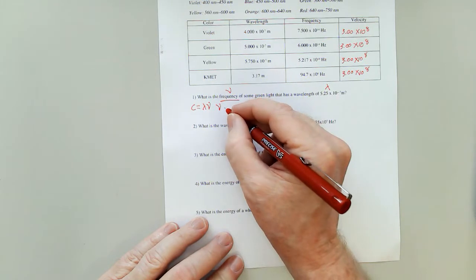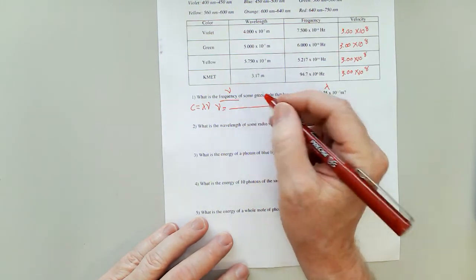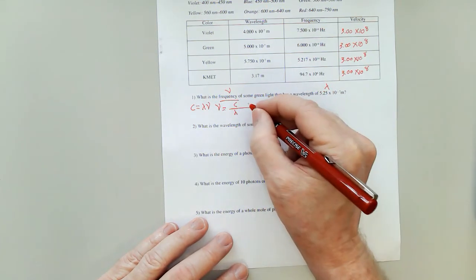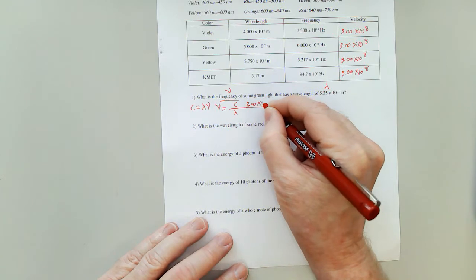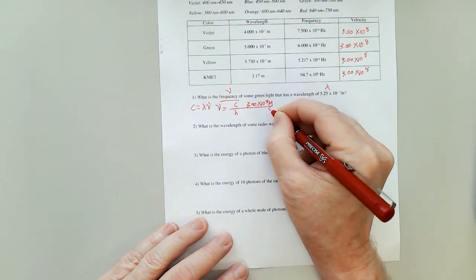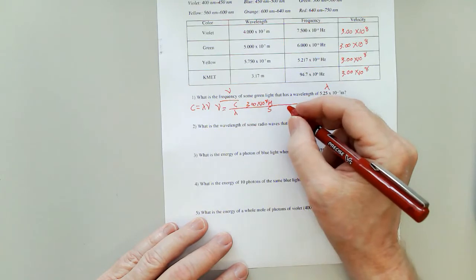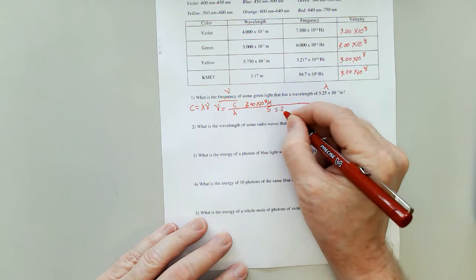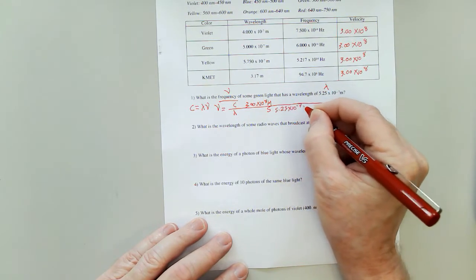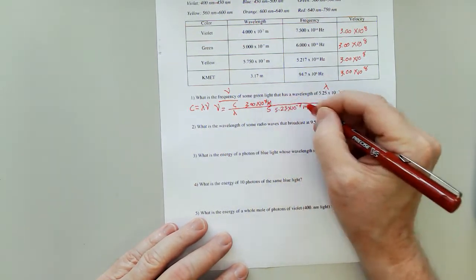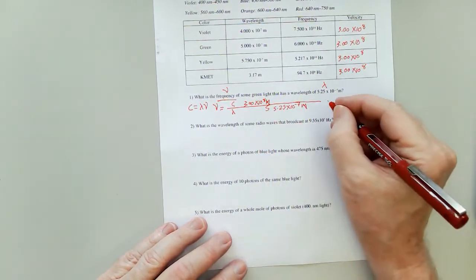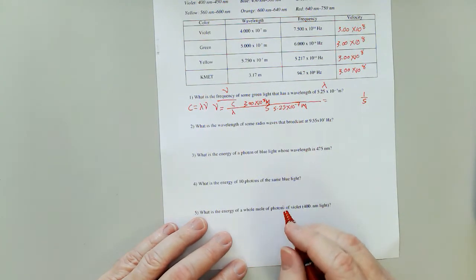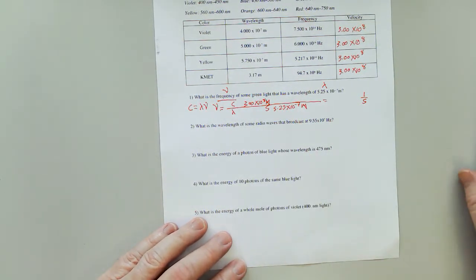Nu equals c divided by lambda, which is 3.00 times 10 to the 8th meters over seconds, divided by 5.25 times 10 to the negative 7th meters. Meters cancels meters. I have 1 over seconds. A lot of people call that hertz. I'm pretty happy calling it 1 over seconds. That way you see how to cancel units.